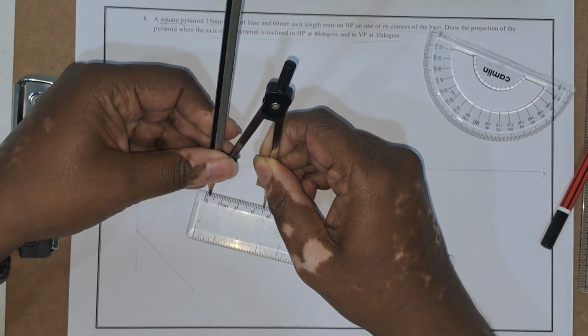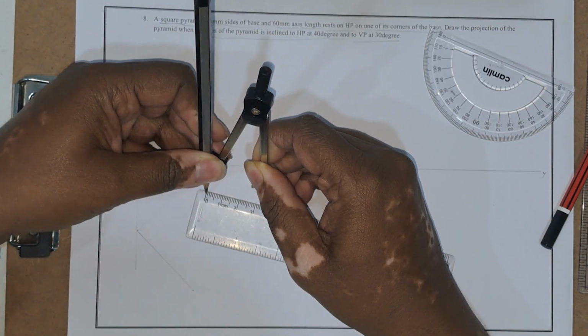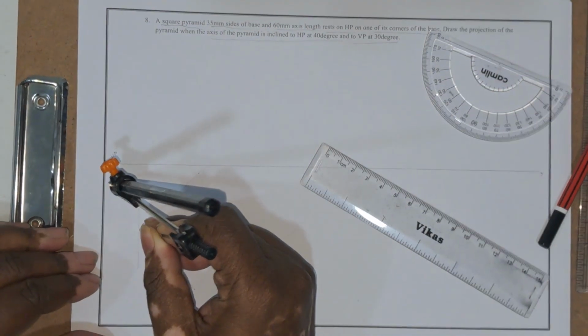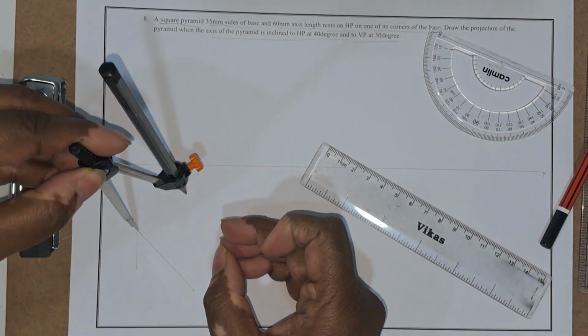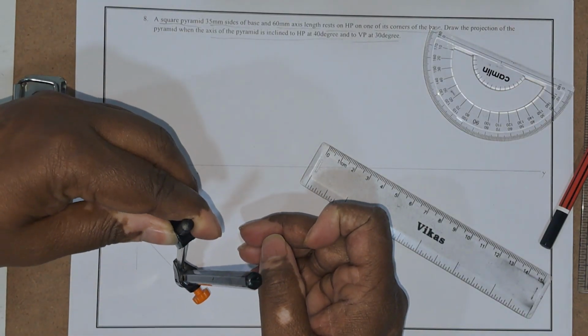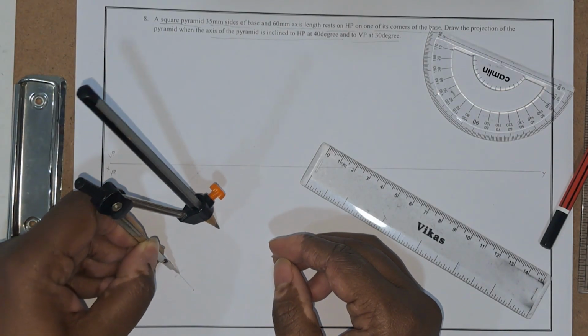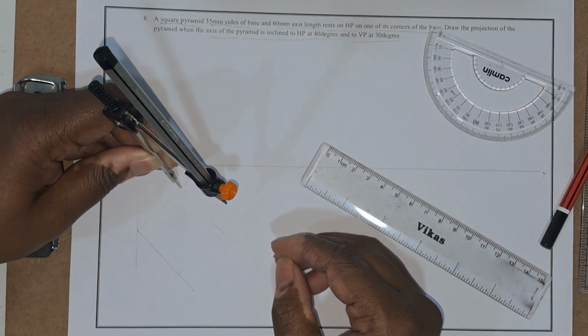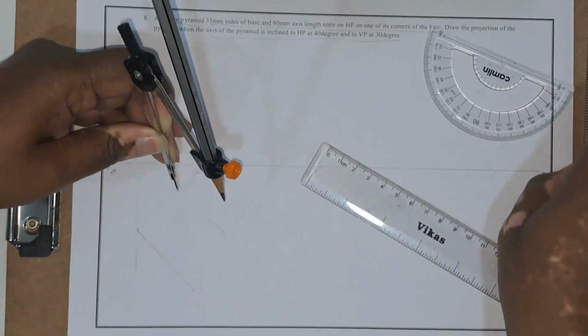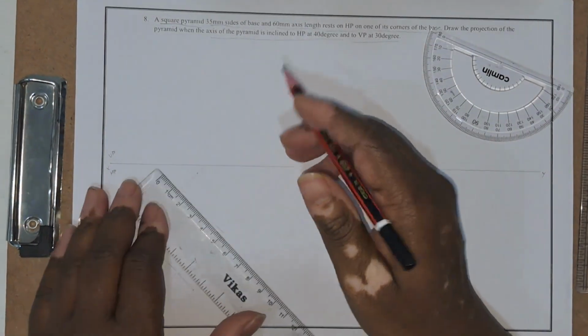Of 35 mm sides of base, right? So I shall cut two arcs, one over here and one over here, and again from the same points I shall draw two arcs over here and over here. So I shall get the four corners of the square pyramid.